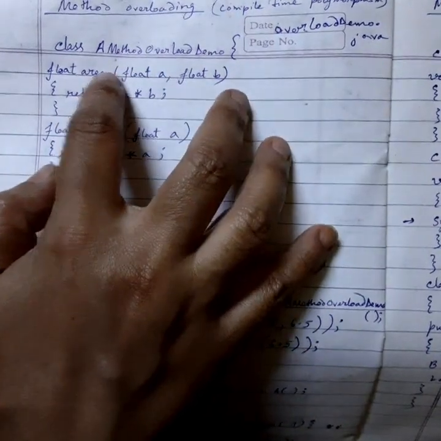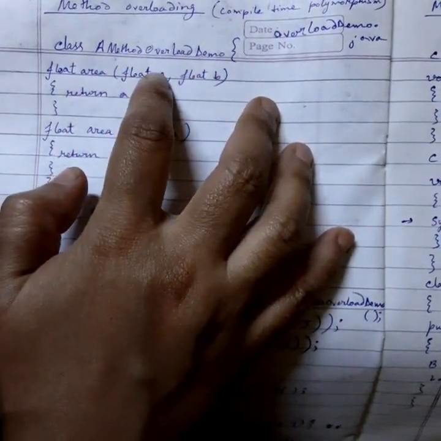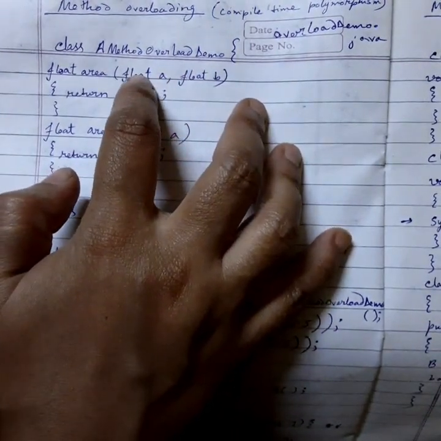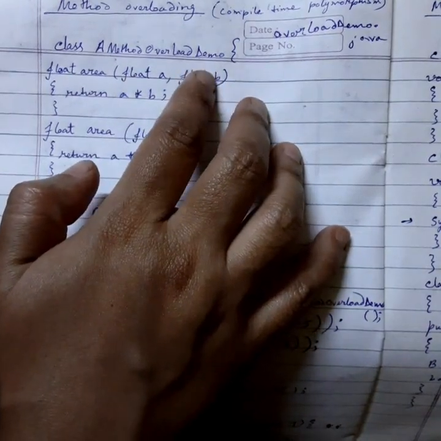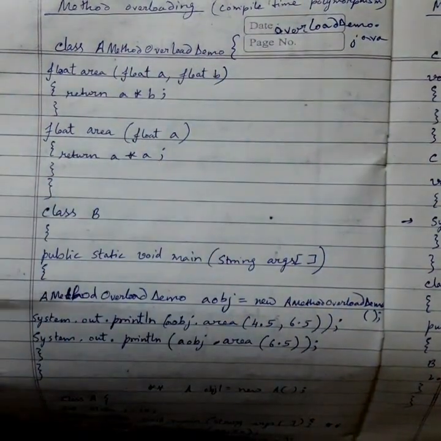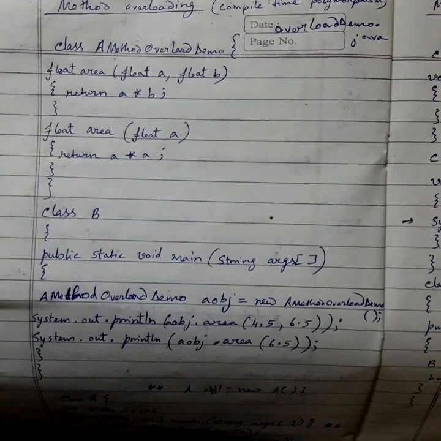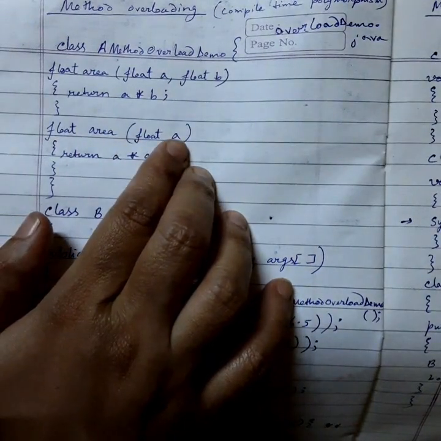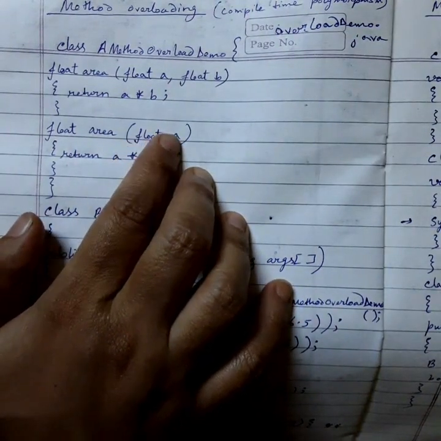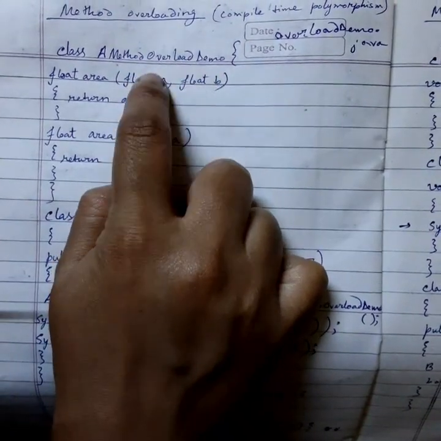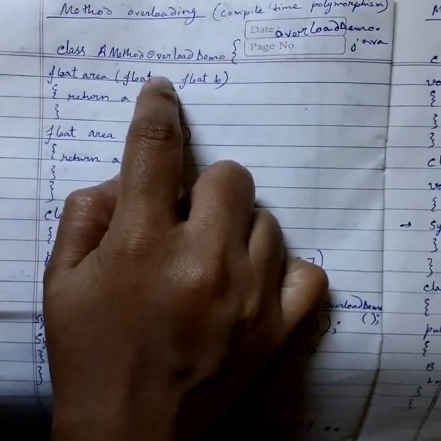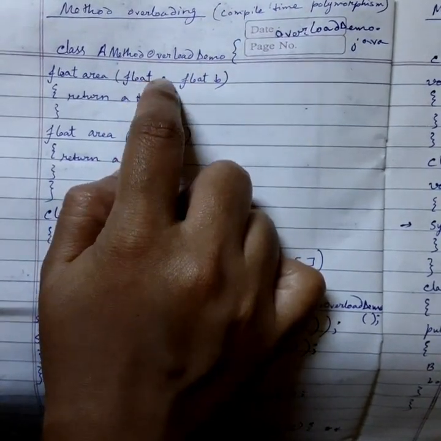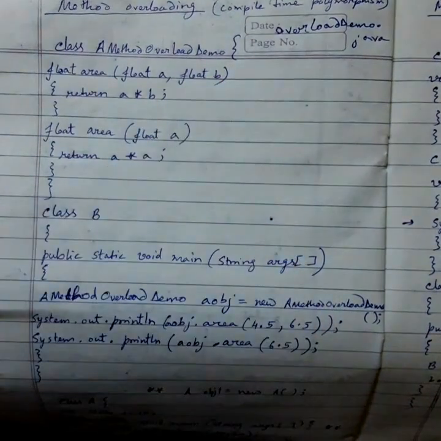The first method has two parameters, each of whose data types is float, that is, they will be able to take decimal numbers. And this one has got only one parameter. These data types can be different, like we can have an int a and float b, or a string s and float b also.